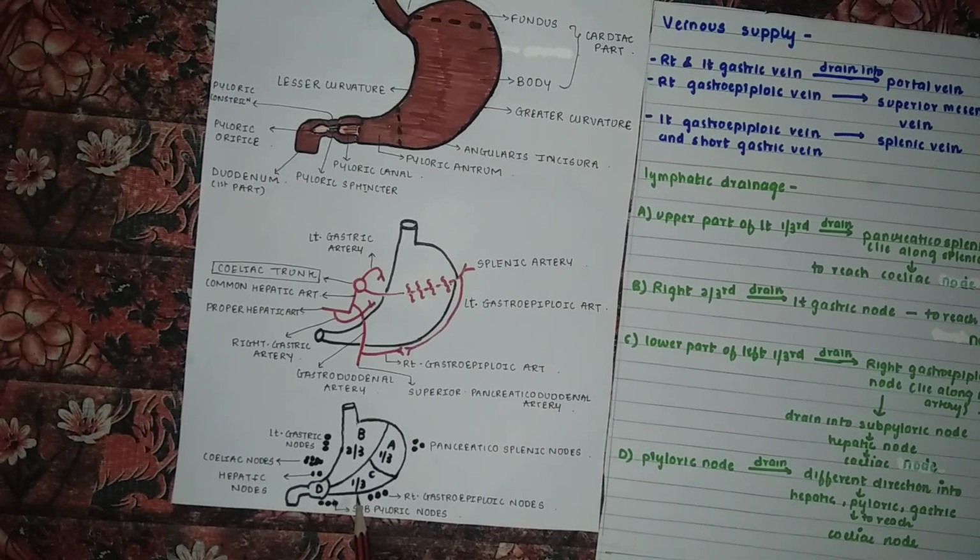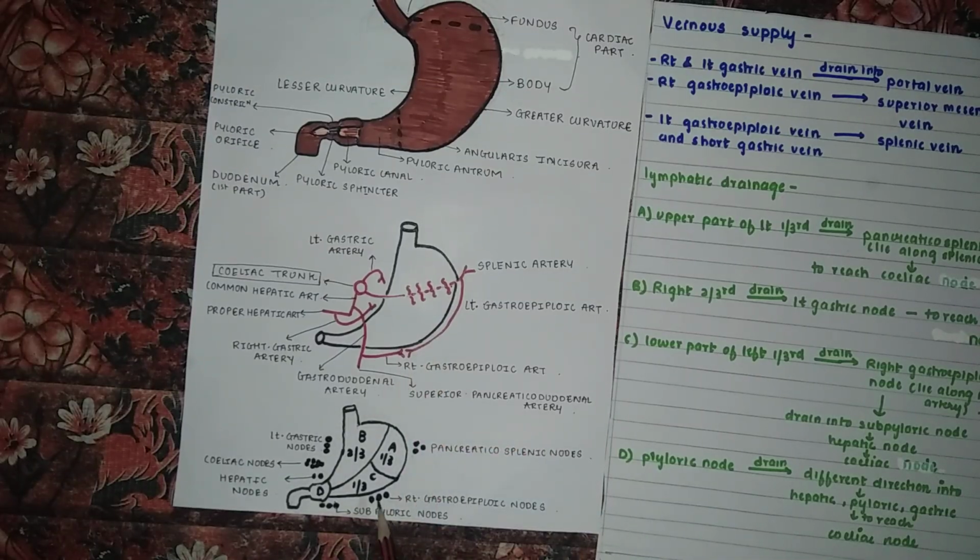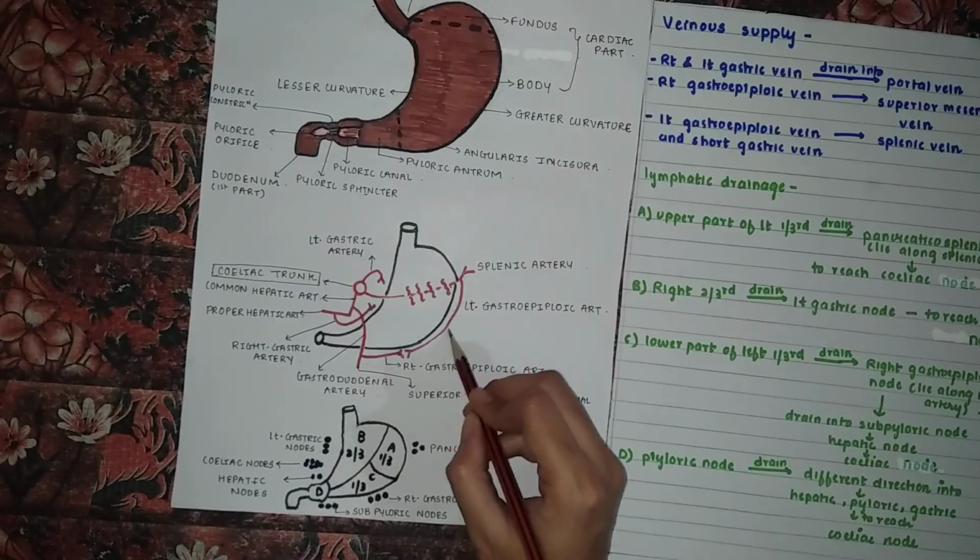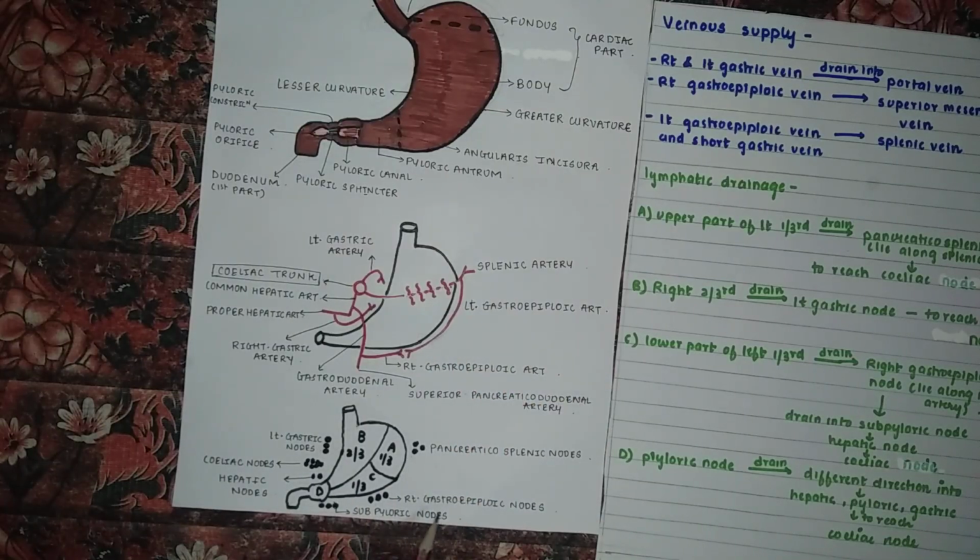Right 2/3 drains into the left gastric nodes to reach the celiac trunk. Lower left 1/3 drains into the right gastroepiploic nodes, which lie along the right gastroepiploic artery, then drain into the subpyloric nodes, then hepatic nodes, and then celiac nodes. Pyloric node drains in a different direction, into the hepatic, pyloric, gastric nodes to reach the celiac node.